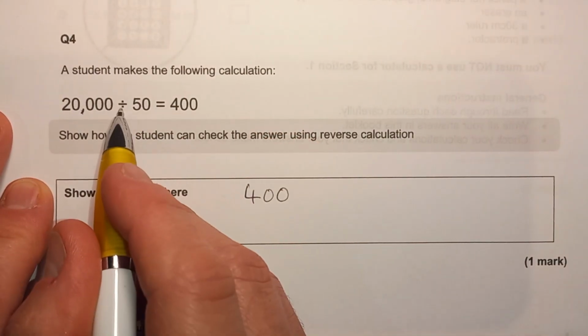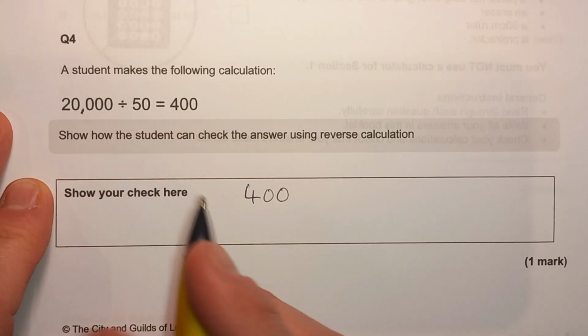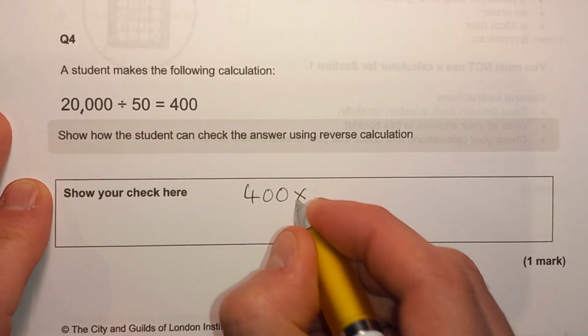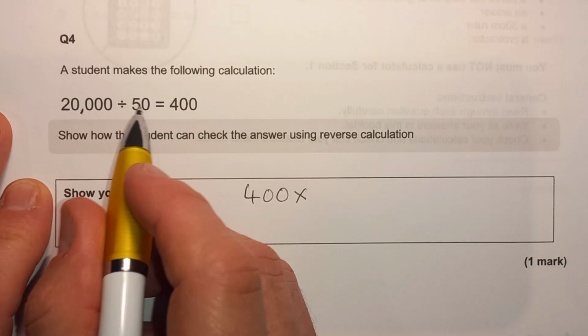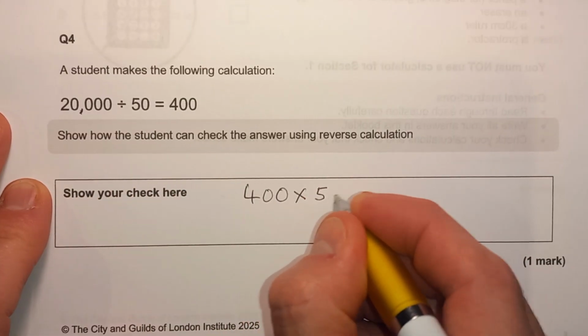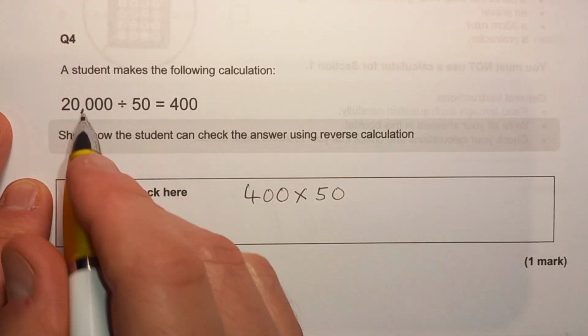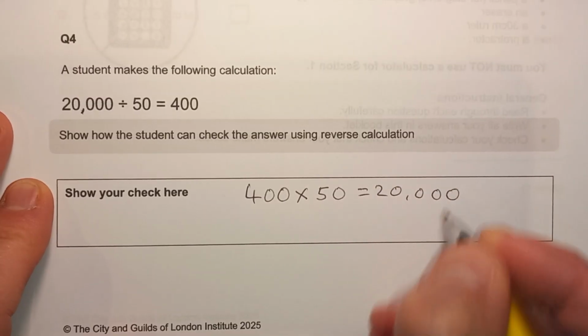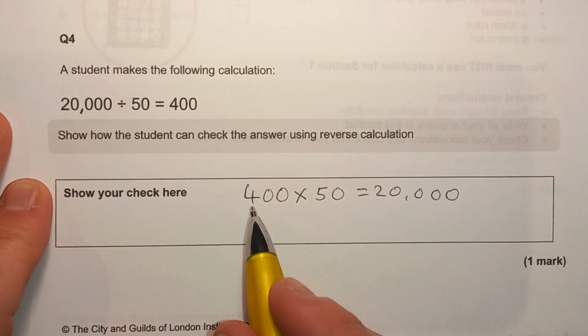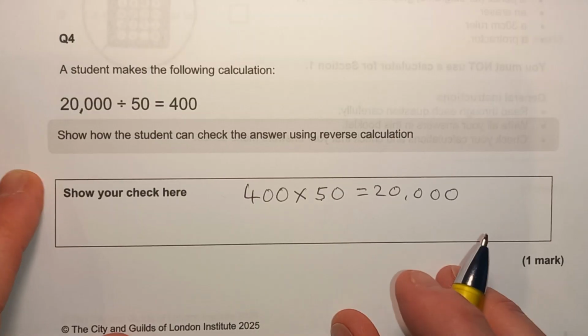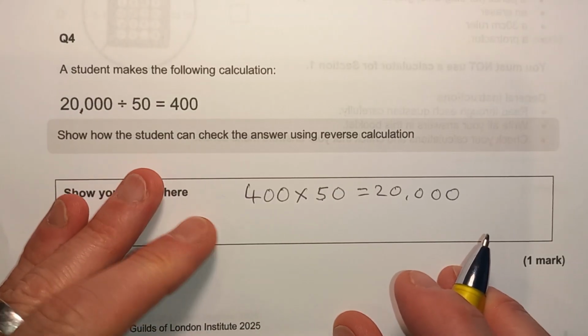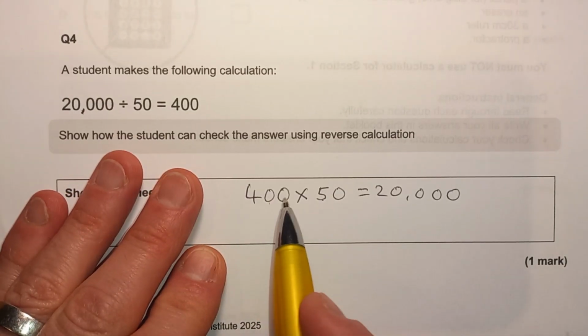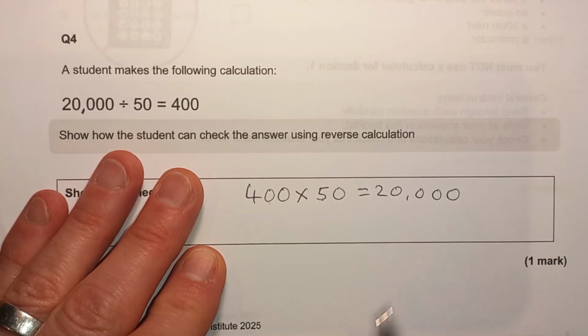And we did a division. So the opposite of division is multiplication. So we're going to do a times. So instead of dividing by 50, we're going to multiply by 50. And that should take us back to 20,000. And we can check that because we can do the 4 times 5, which is 5, 10, 15, 20, and then put 1, 2, 3 zeros on the end.